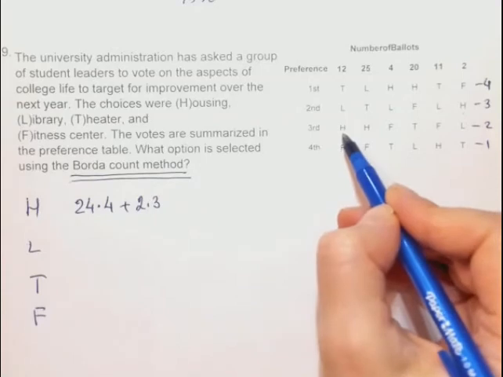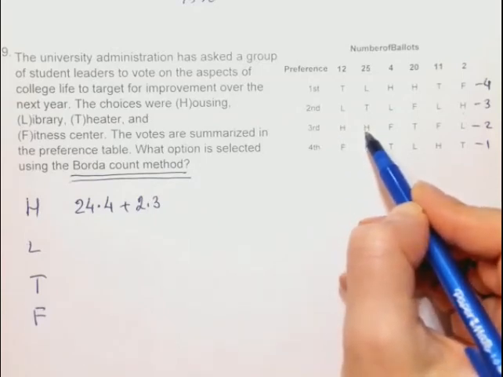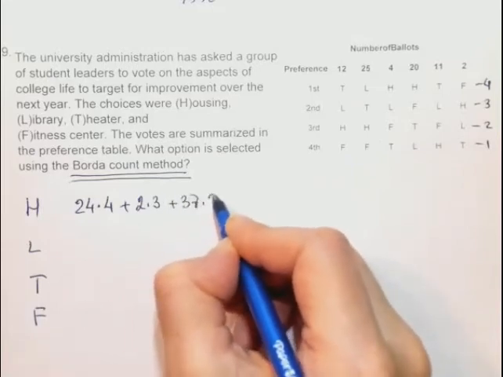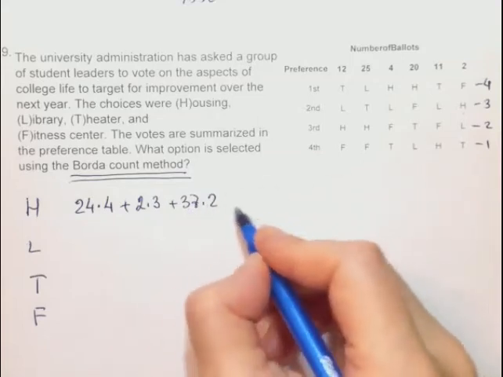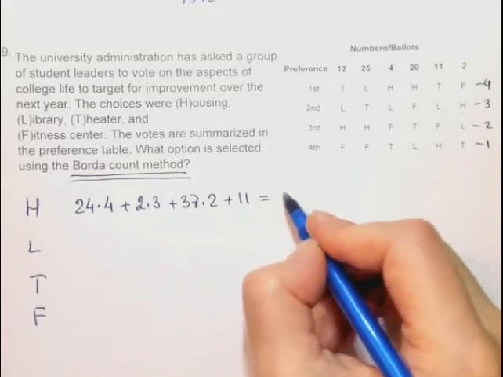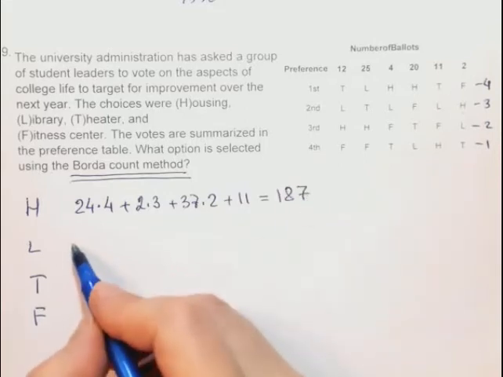Then third line, 12 plus 25, 37, 37 times 2, and the last line, 11 plus 11. Adding them together, we get 187 points.